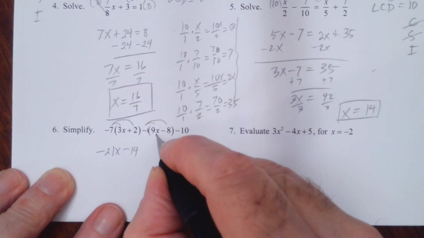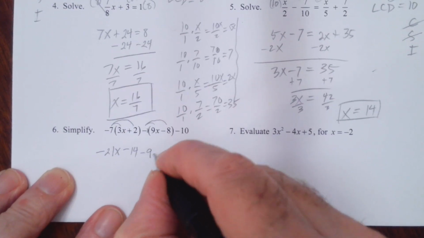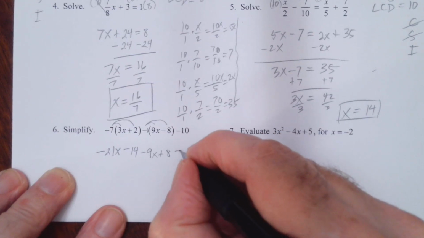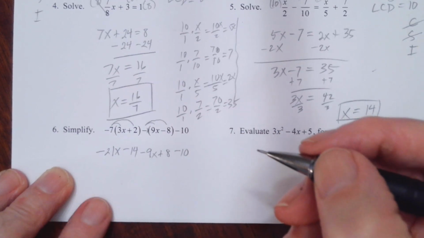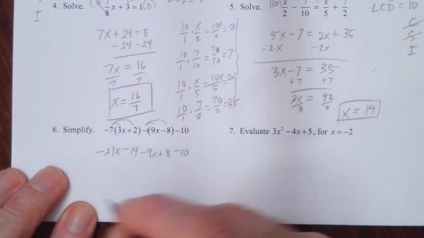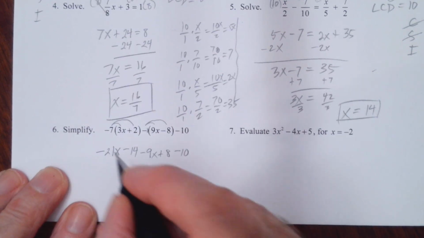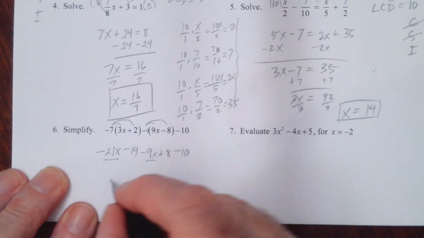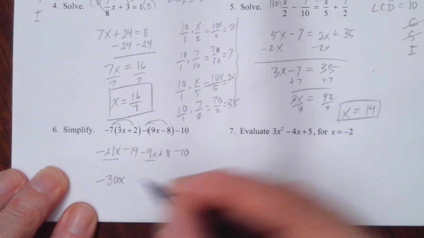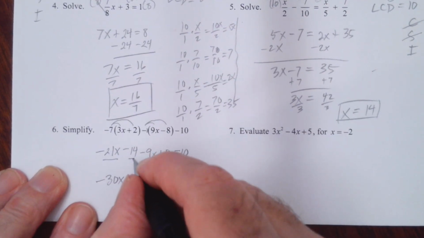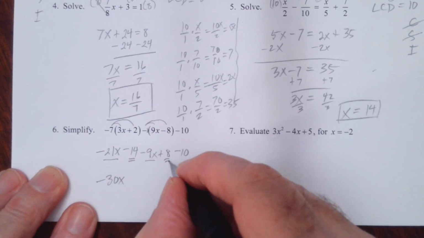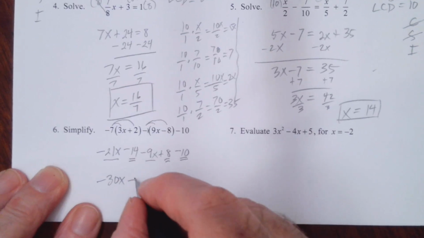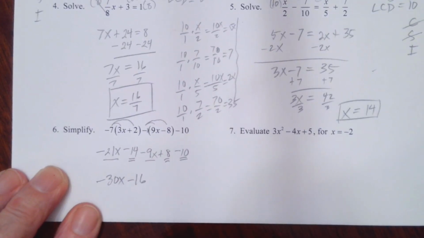So the 9x becomes a minus 9x. And the minus 8 becomes a plus 8. Now don't forget to bring down the minus 10. And by the way, this is all simplifying. Now we can combine our x terms. Negative 21 and negative 9 is negative 30. So we have negative 30x. We have negative 14 and 8, which is negative 6. And negative 10 makes negative 16. So we'll write minus 16.